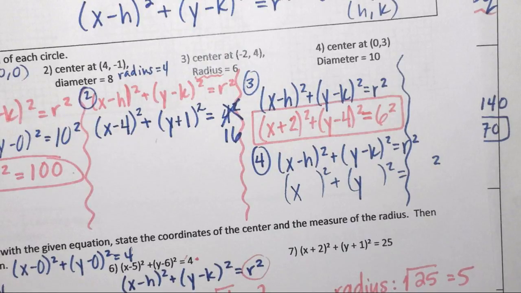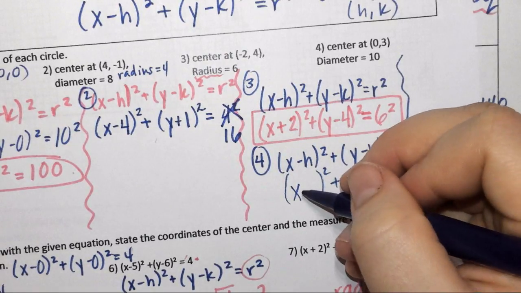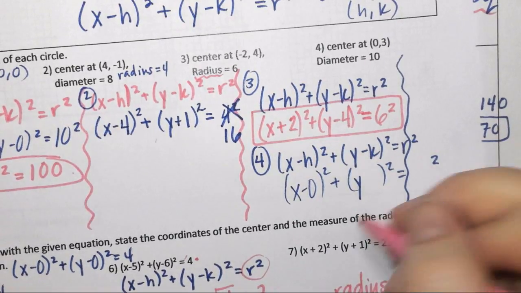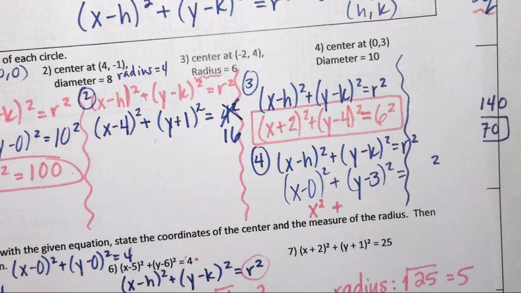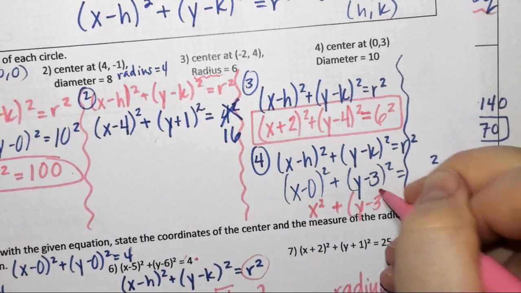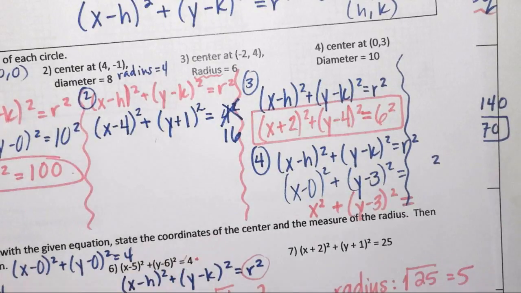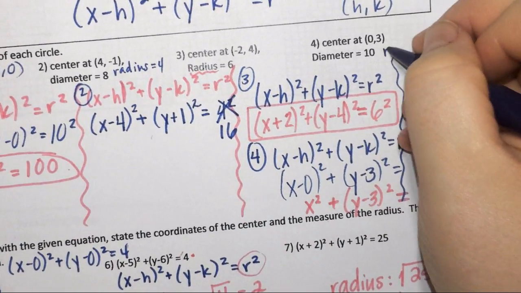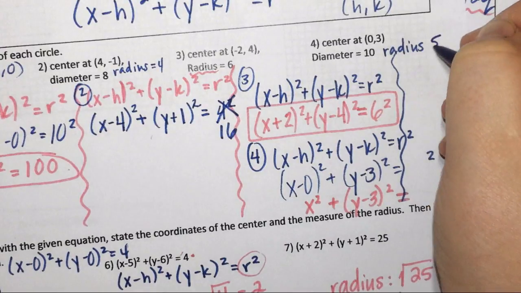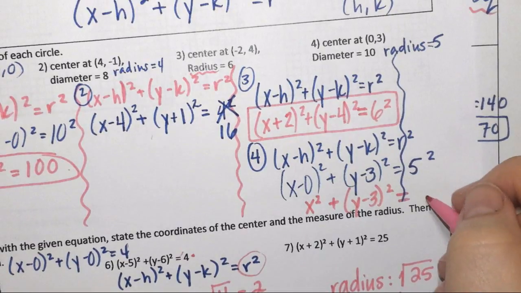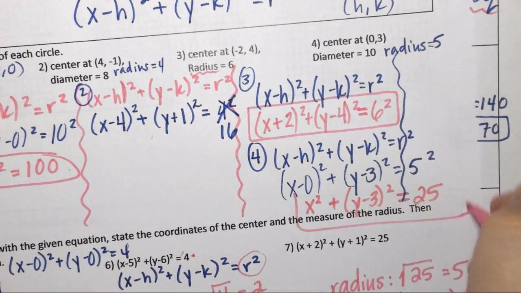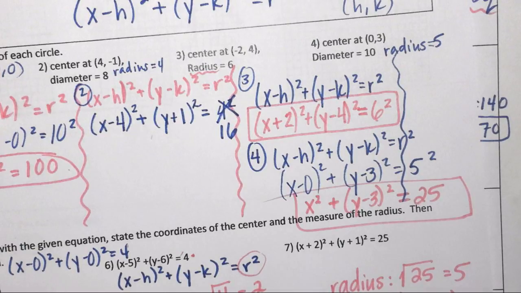What's h? It's just, yeah, because it's a minus 0. So I'm telling you, h is going to go straight to the answer every time. So it's just x squared. What about the y? So I'll do y minus 3 squared. And then what about the r? Yes, because you can't do 10 because that's the diameter. So the radius is 5. So I need to do 5 squared. So I'm surprised you didn't go straight to the 25. Okay, are there any questions about this?